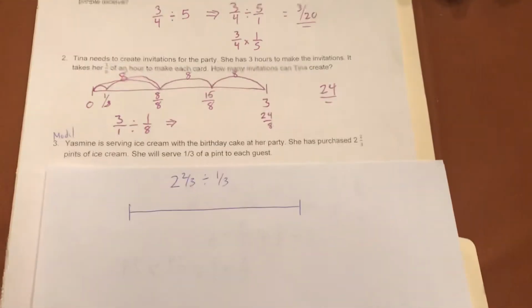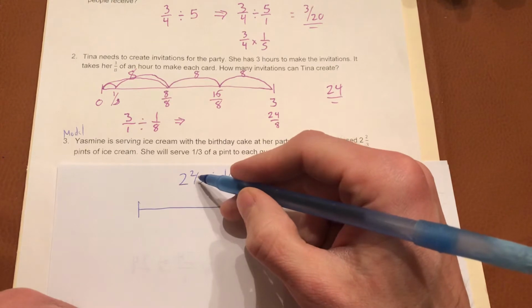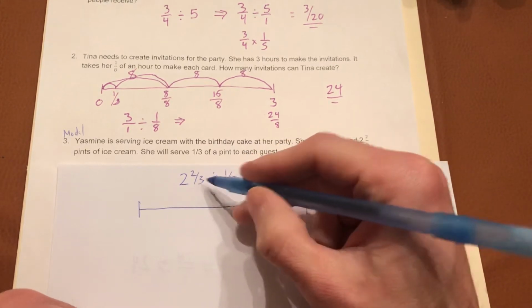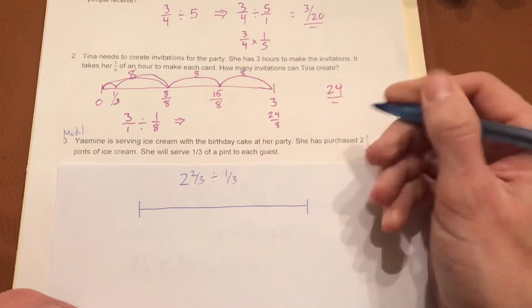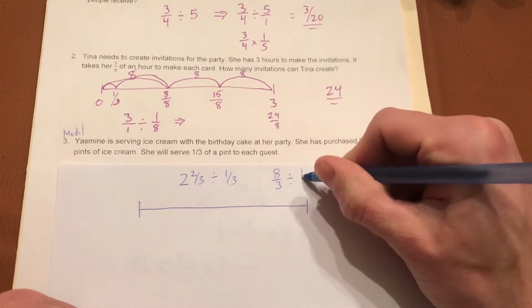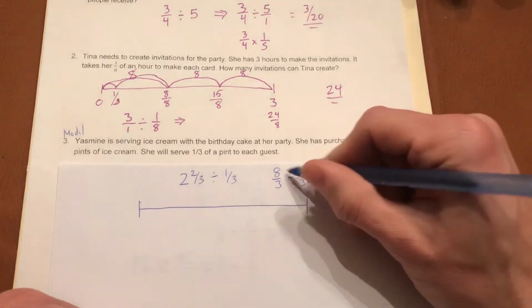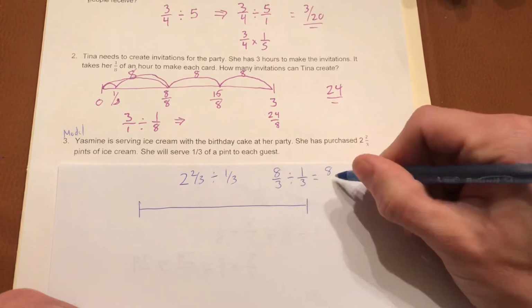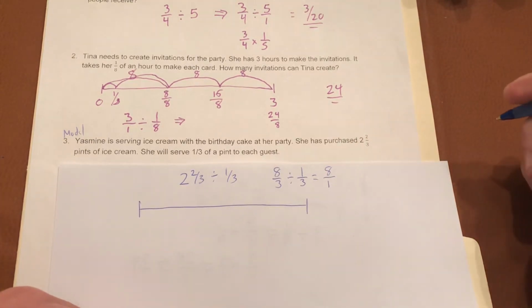And then I would even say, once you rewrite this, because we can't do this math, what improper fraction does that become? It becomes 8/3. And once you see this, 8/3 divided by 1/3, well, geez, your answer is right in front of you. 8 divided by 1 is 8. 3 divided by 3 is 1. Go slow with that. People are still putting 3 there. They're not thinking it through. And that's going to be 8, so 8 pints.